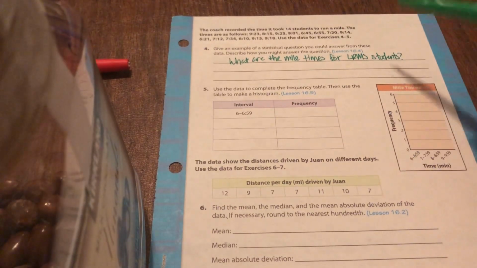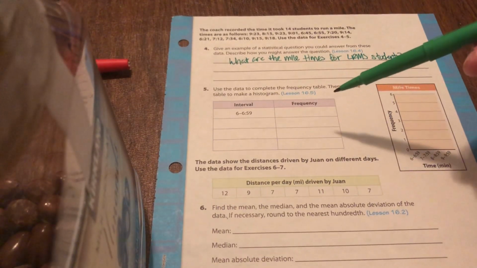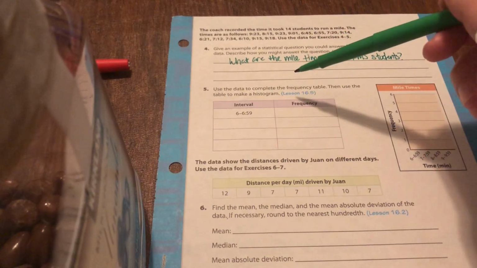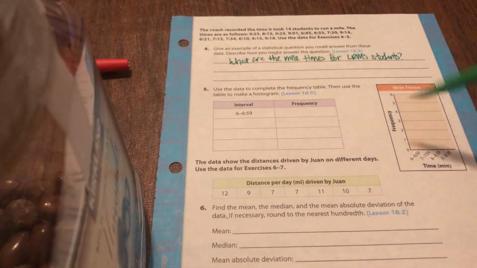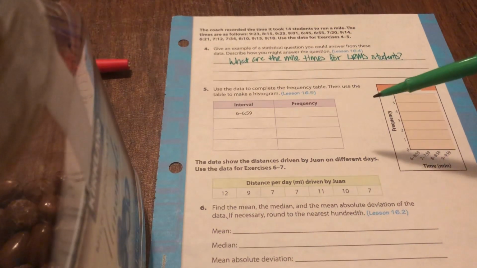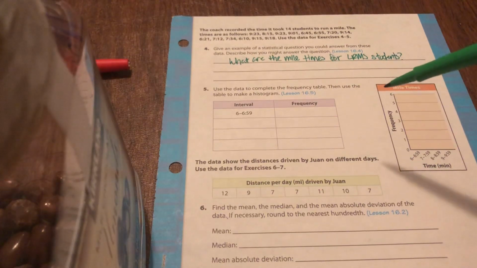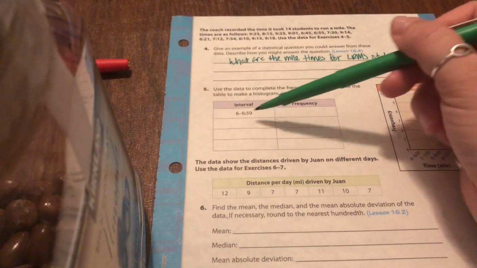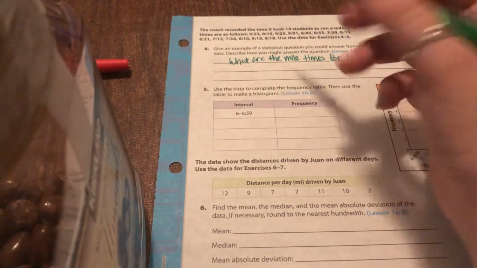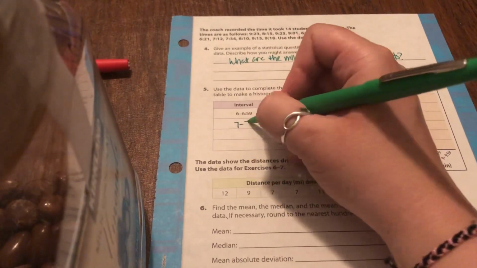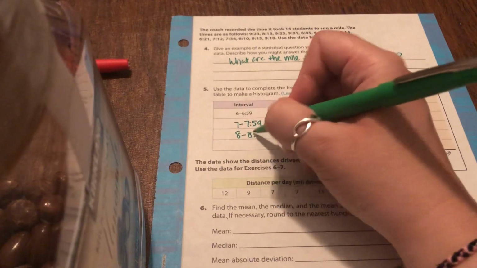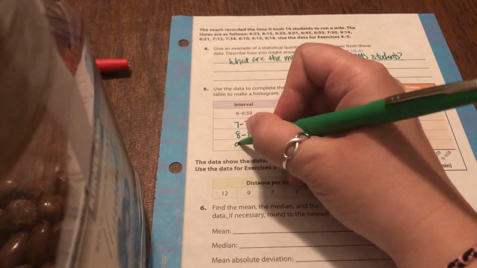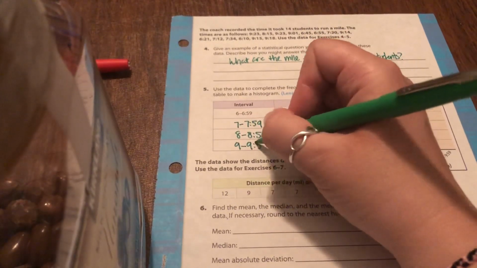Now let's use those numbers to answer the next question. It says we want to use this data to complete the frequency table right here, then use it to make a histogram right here. If you think you can do this, go ahead and pause and then come back. If you're back with us, they're doing it basically by the minute. So from 6 to 6:59, then 7 to 7:59, and then 8 to 8:59, and 9 to 9:59.